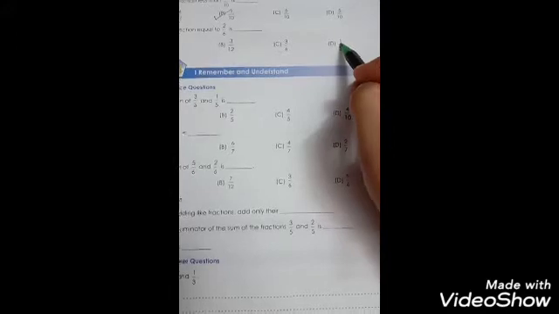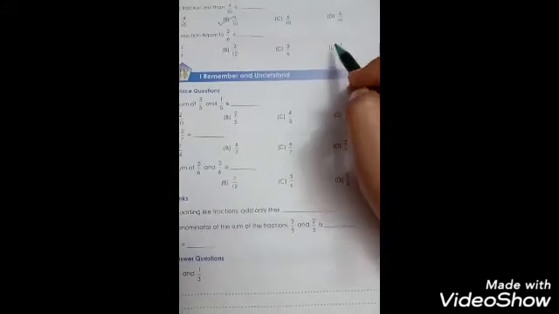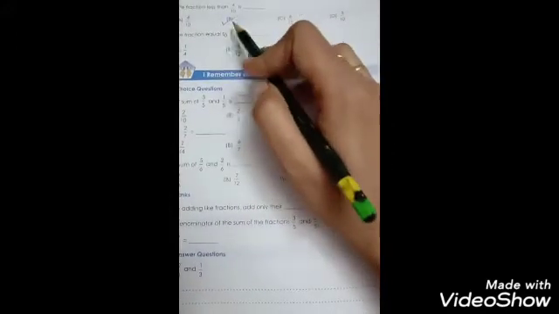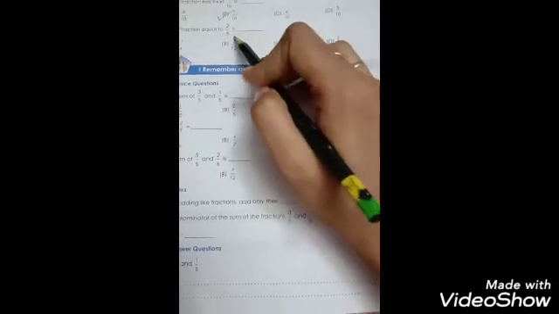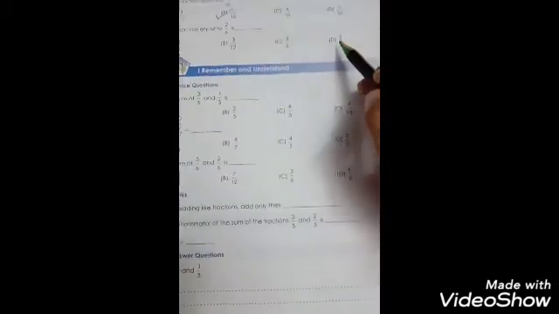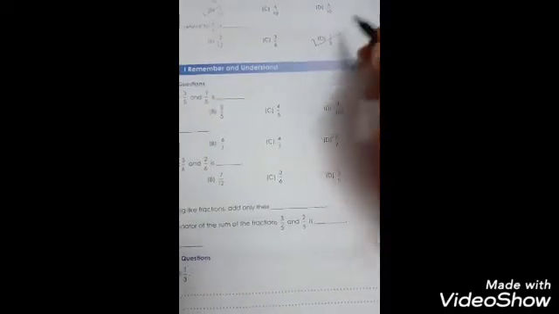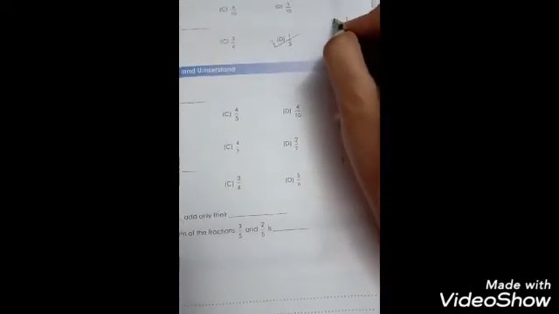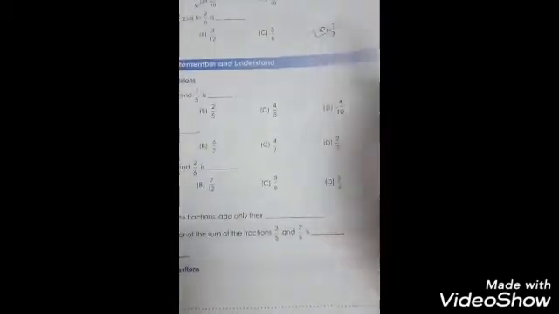Number D, 1 by 3. So if you divide 6 by 2, you will get 1 by 3. So which fraction is equivalent to 2 by 6? That is 1 by 3. The correct option is D. Got it, children? So 2 3s are 6. So correct option is what? 1 by 3.